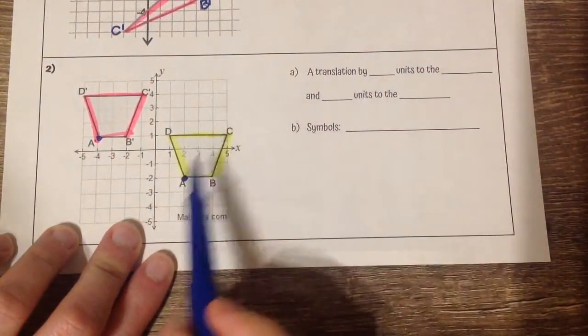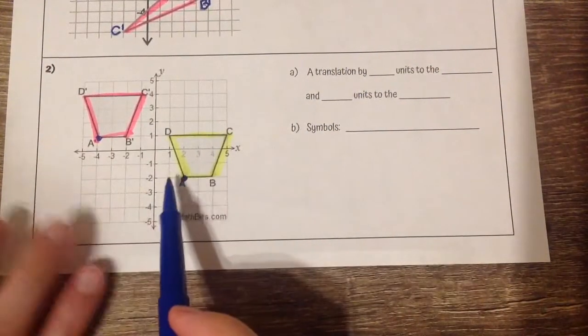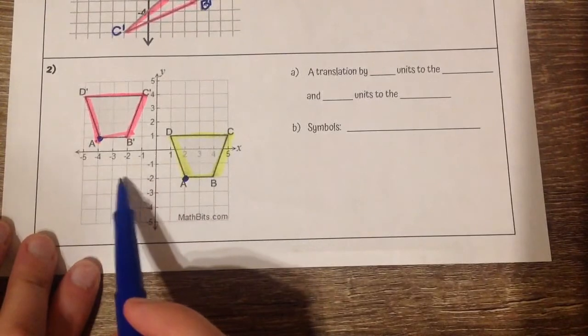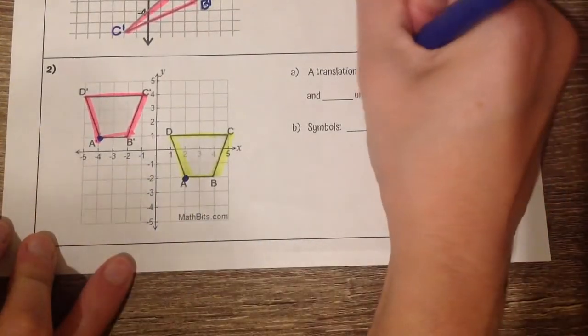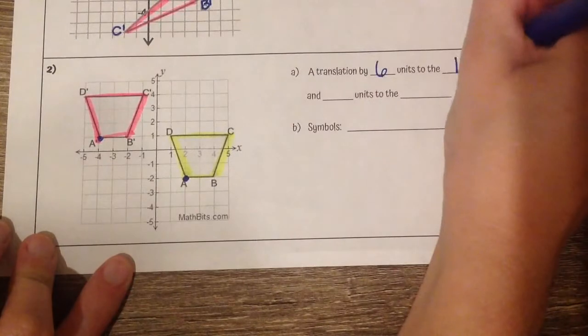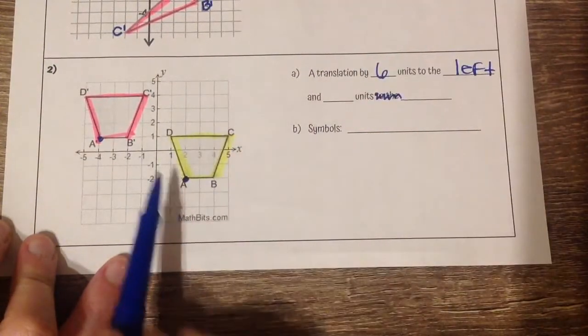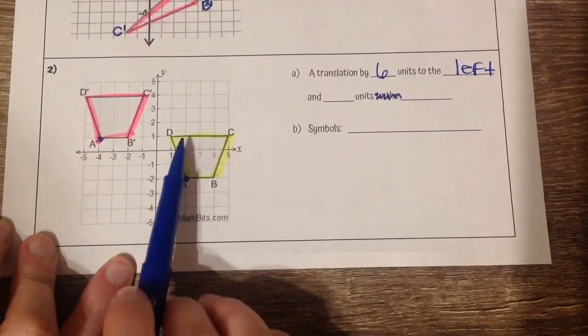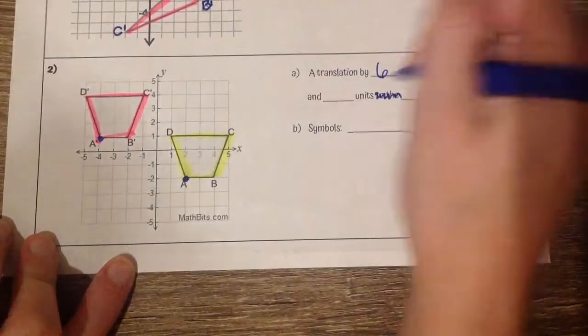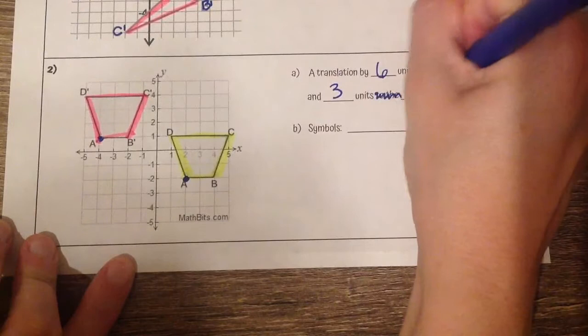First, we're going to start with our x, so right or left. This one went to the left. 1, 2, 3, 4, 5, 6 to the left. And then it went up. 1, 2, 3, up.